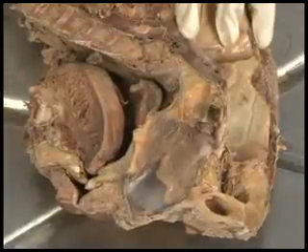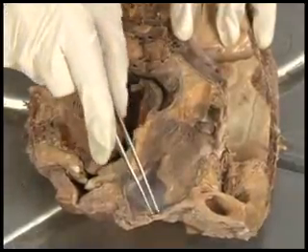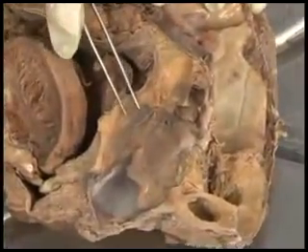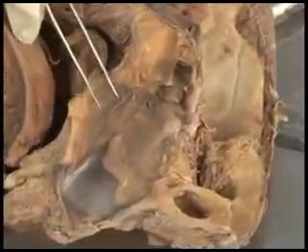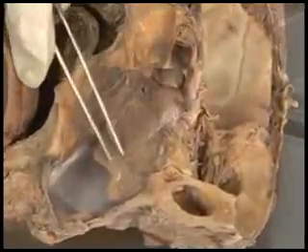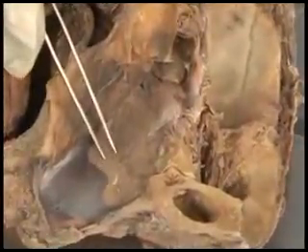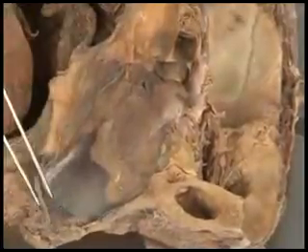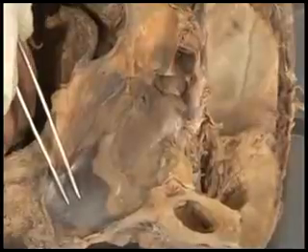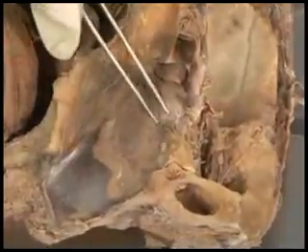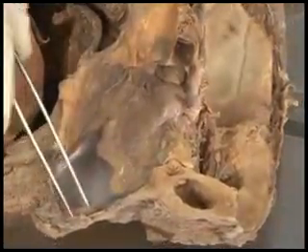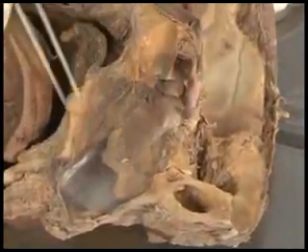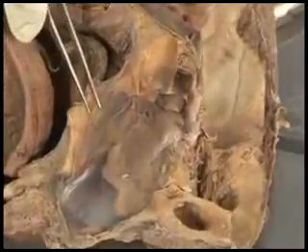Now we come to the nose. The nose has a septum in between the right and left nasal cavities. The septum of the nose comprises the perpendicular plate of ethmoid, the vomer, and antero-inferiorly the septal cartilage. It has the olfactory nerves and the other somatic nerves which are supplying the mucoperiosteum of the nasal septum.